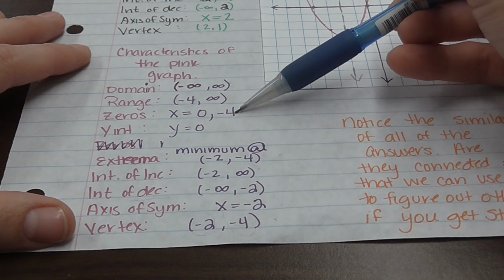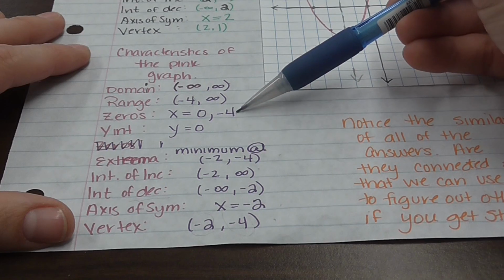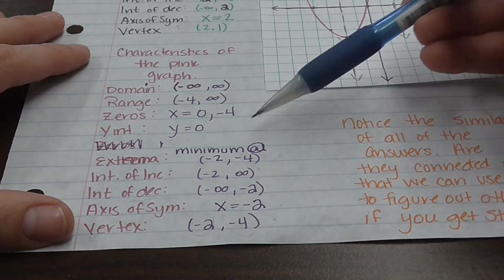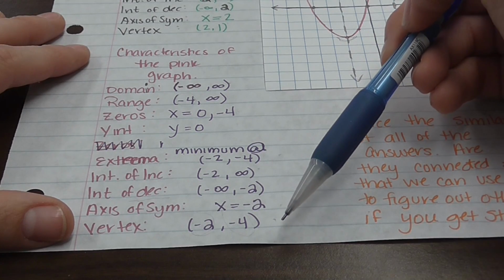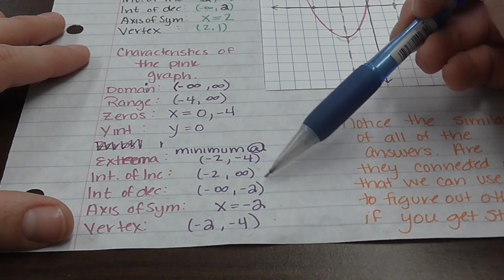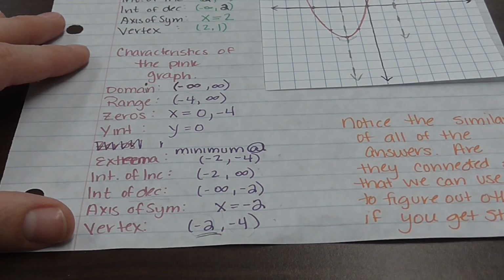Your zeros and y-intercepts aren't really totally connected. This is a fluke that happens to be at x equals -4. However, your extrema and your vertex are very closely related. Your axis of symmetry and your intervals of increase and decrease all are connected to this x value of your vertex.